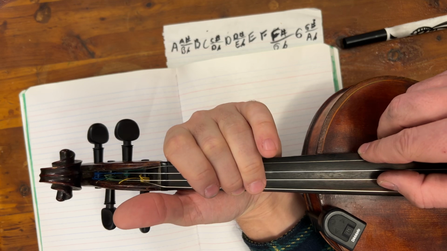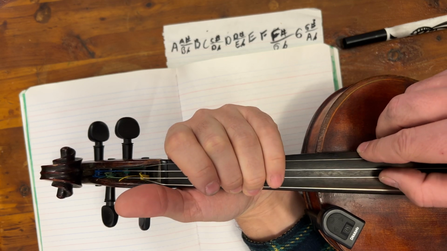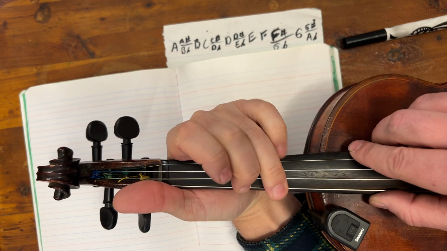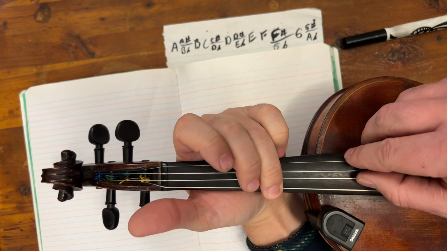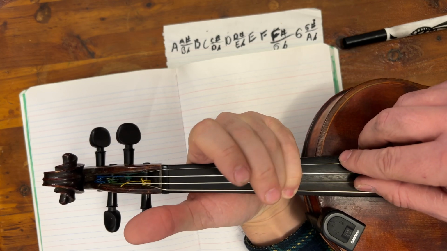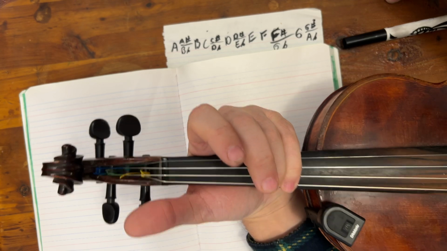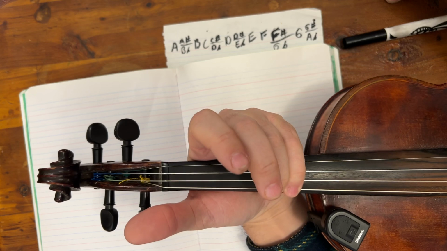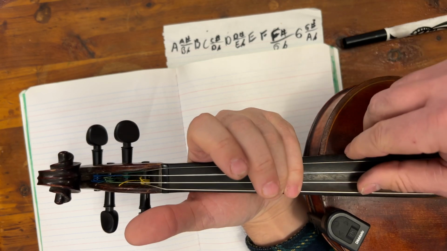The next note up is C. I could just put this finger down, but instead I'll just move this one up. C sharp. And then the next note, and that takes us through the extent of the notes that are different from the next string up.